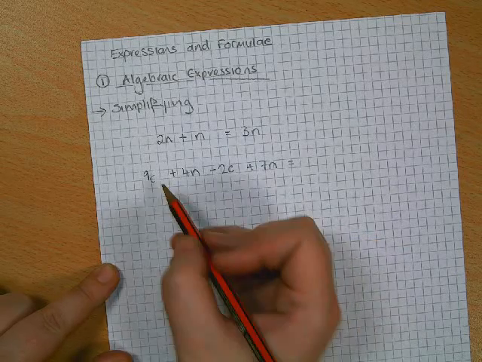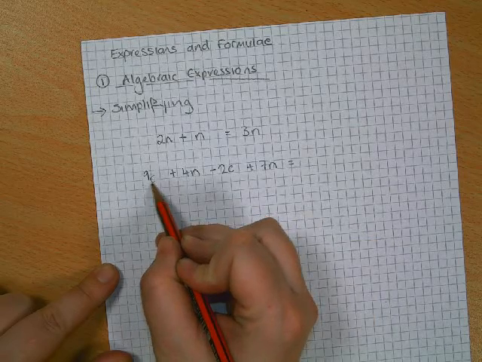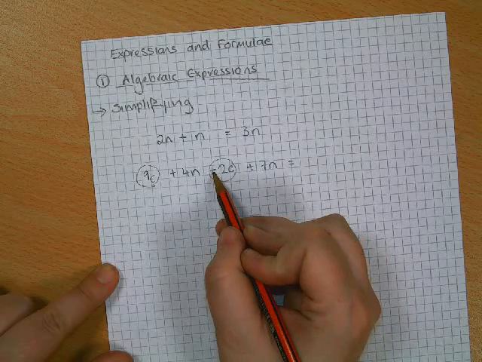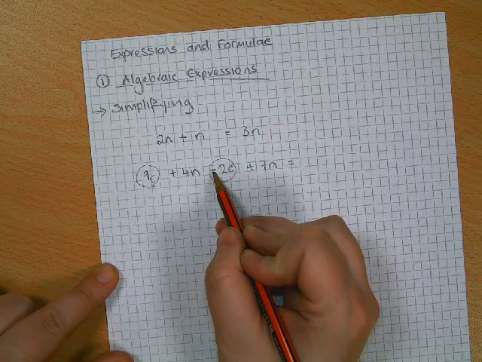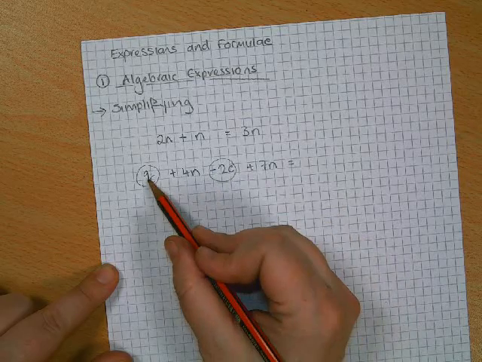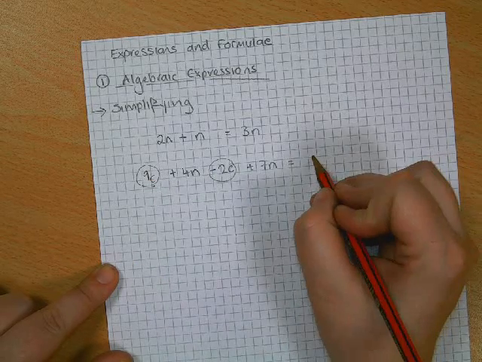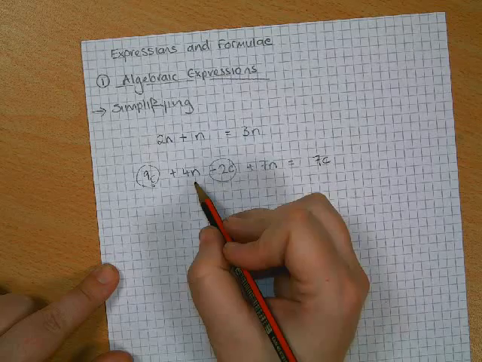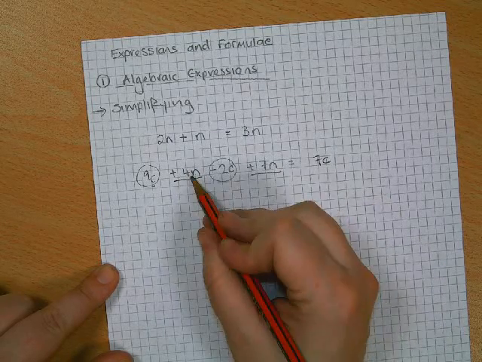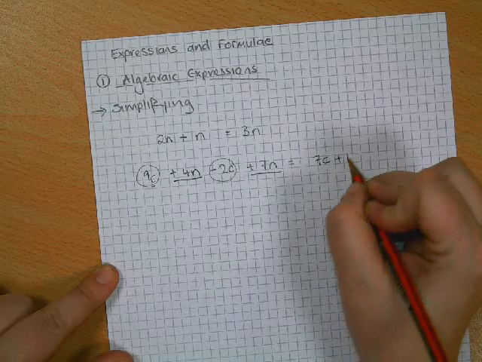So here we've got 9c, and then we've also got take away 2c. The sign that's before the term is the sign that belongs to it. So this take away belongs to this 2c. So altogether, if we've got 9 and we take away 2, we're going to have 7c. And then we've also got 4n plus another 7n. So 4 plus 7 gives us 11n.